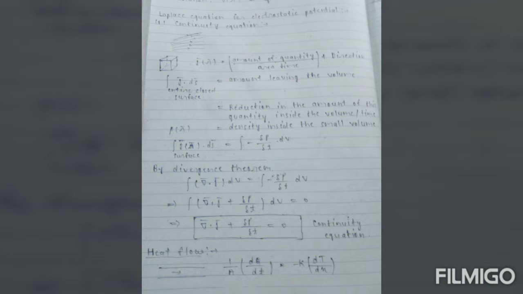But this should also equal the reduction in the amount of this quantity inside the volume per unit time, right? So let us define the density rho at r as the density inside the small volume. Okay, this is a very small volume that I am taking.